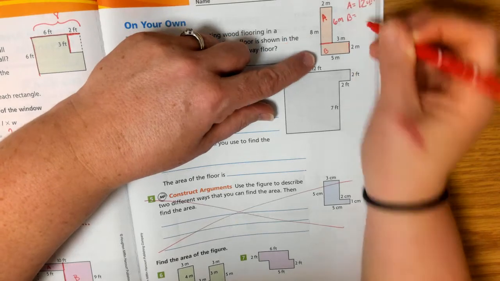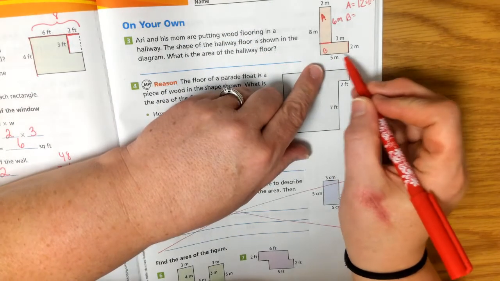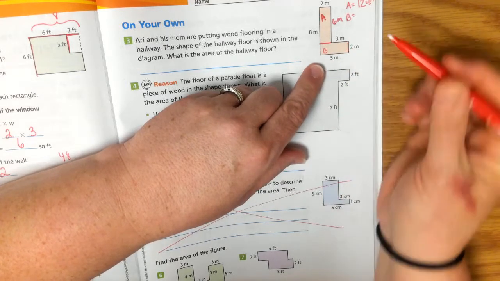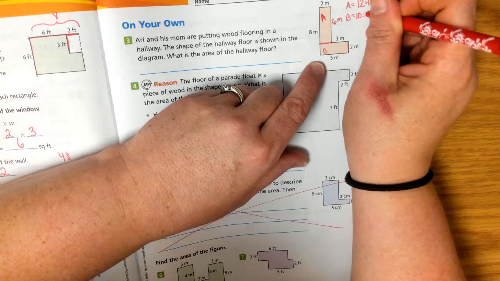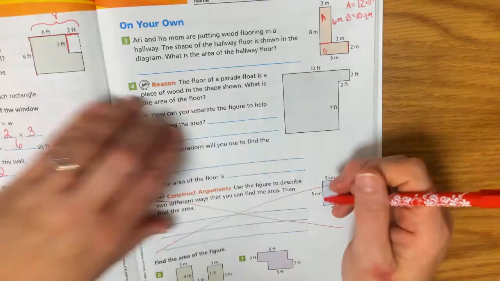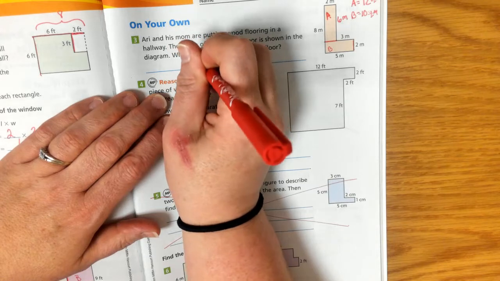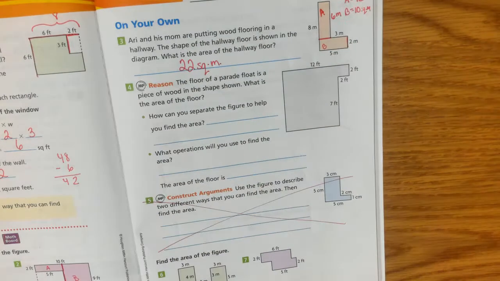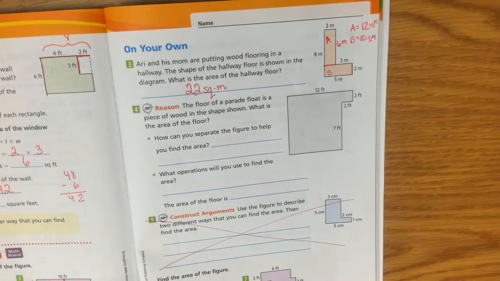And the area of B is 5 times 2, because we need this whole side, right? 5 times 2. So that's 10 square meters. So 12 plus 10 is 22 square meters. Oh, I'm sorry you couldn't see my little pen scratching up there.